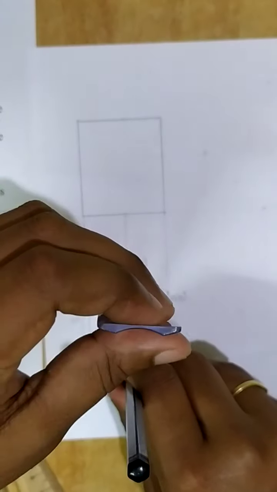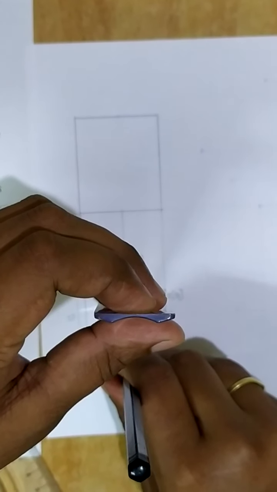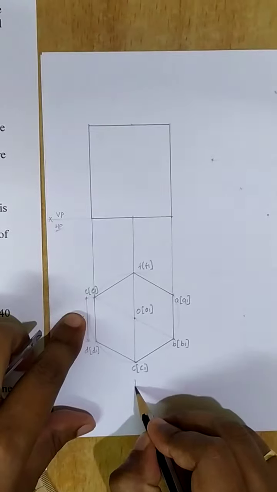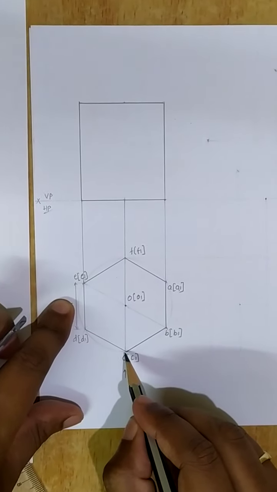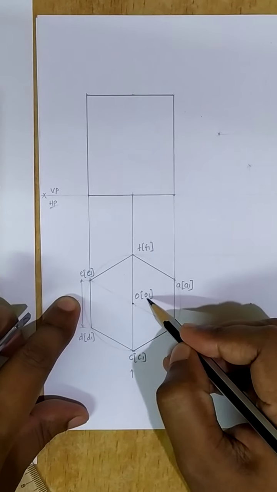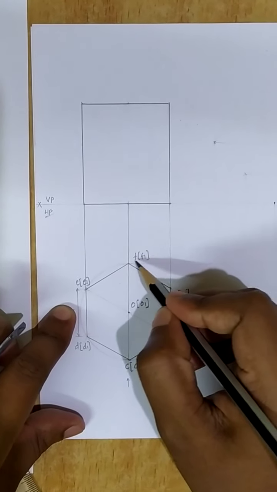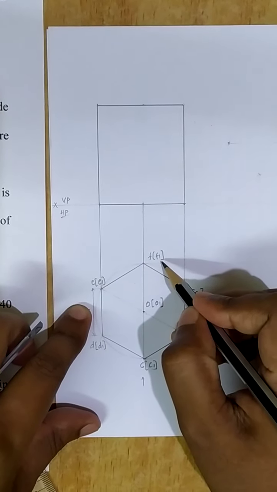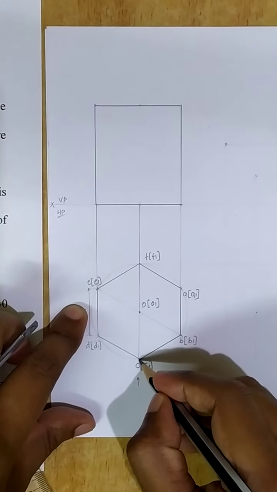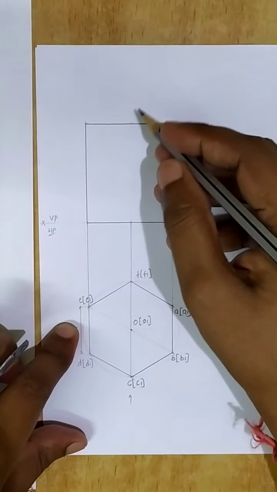Behind this you will have the axis point like this, and behind that you will have F of F1. If I see this object from the front, I can see this first lateral edge, but I cannot see this O of O1 edge, that is the axis, and this edge also, F of F1. So F1 edge is also not visible to you. Since this is the lateral edge of the prism, this line should become a continuous line.